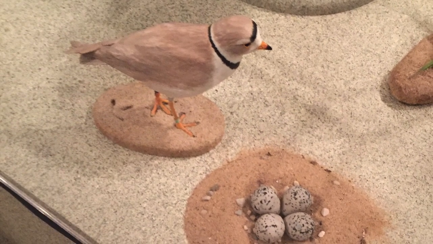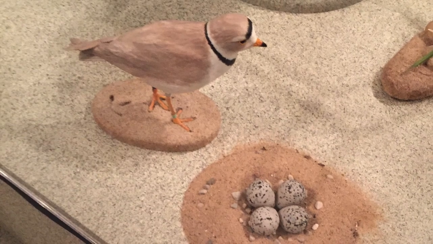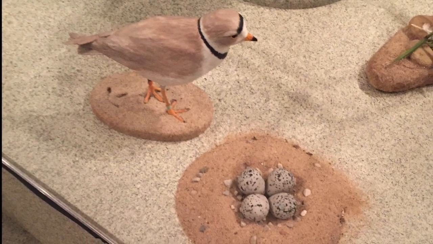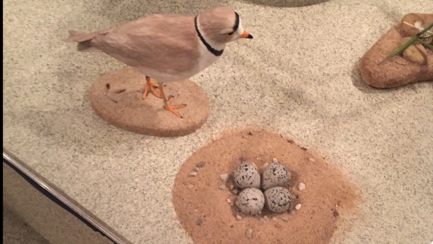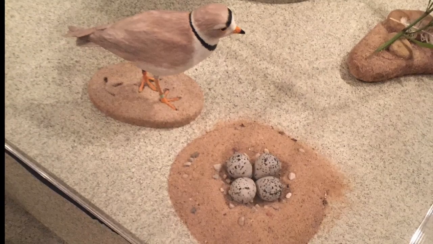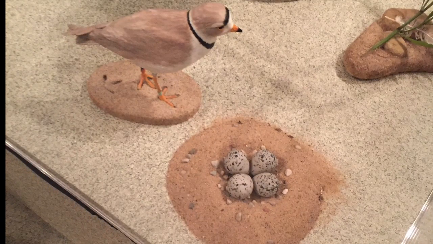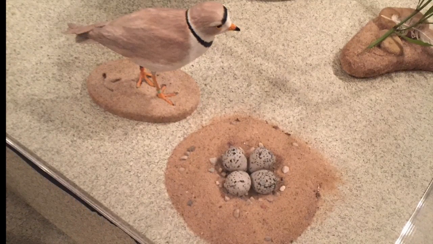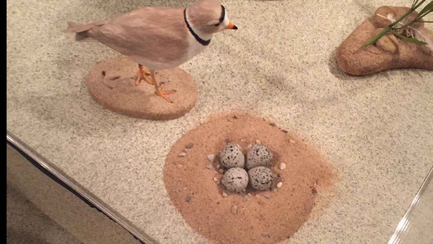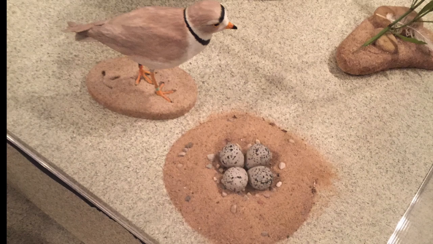The young piping plovers go through a process called imprinting. This is when they learn behavioral characteristics that help them with survival in the future from their parents. Along with imprinting, the young piping plovers have instinctive, genetic, behavioral traits. This is through fixed action patterns that they have.